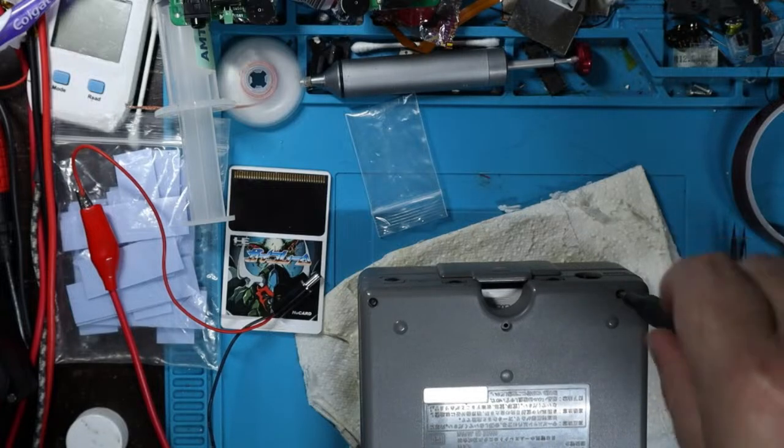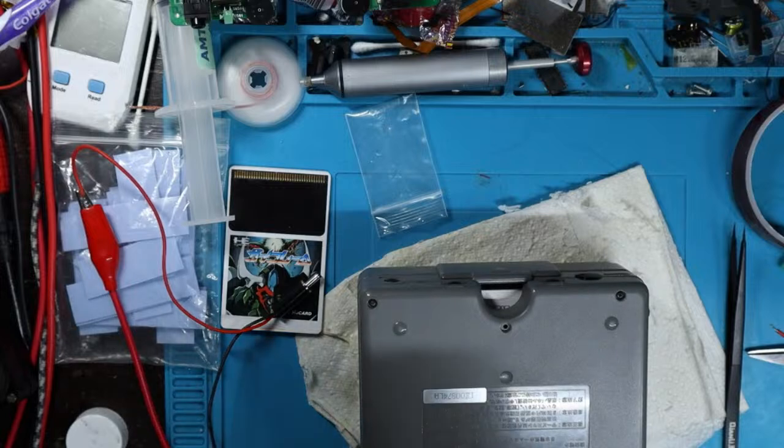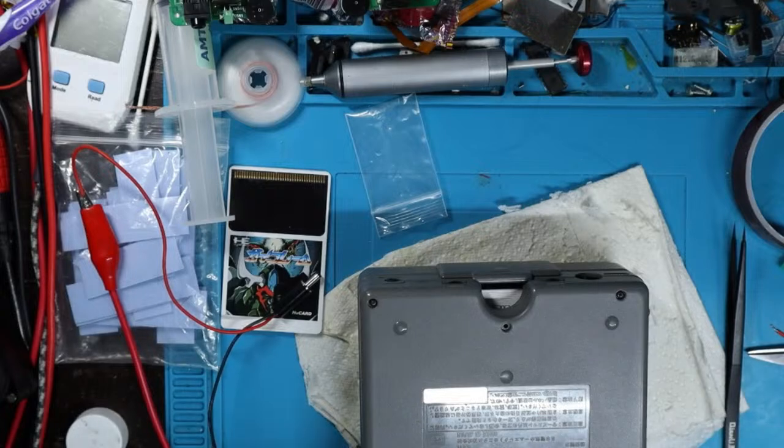The issue, though, is that the moment I start putting these screws in, especially, I think this one right here, I'm going to leave that one mainly unscrewed.